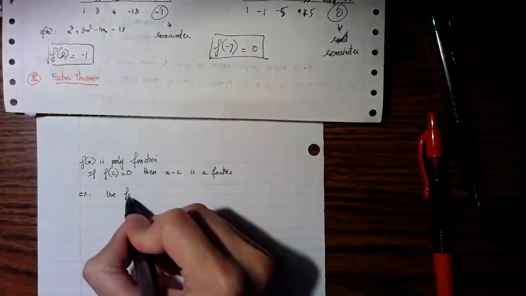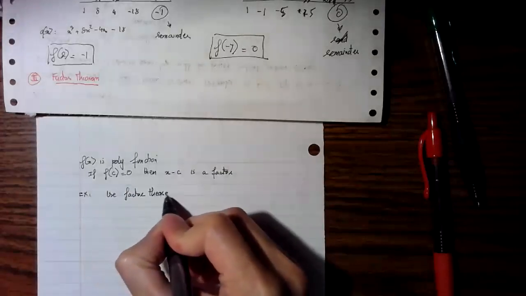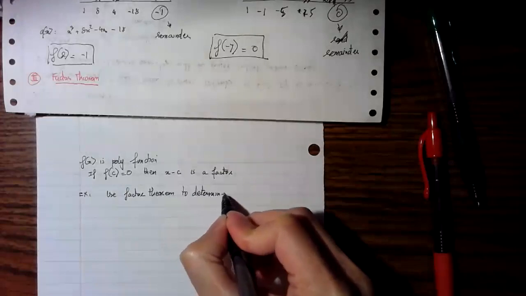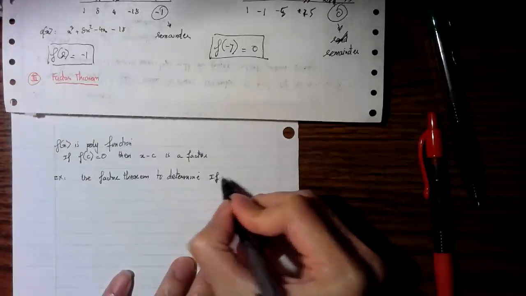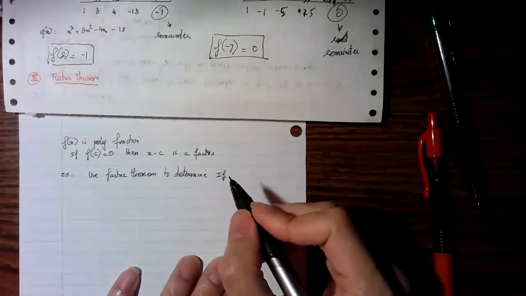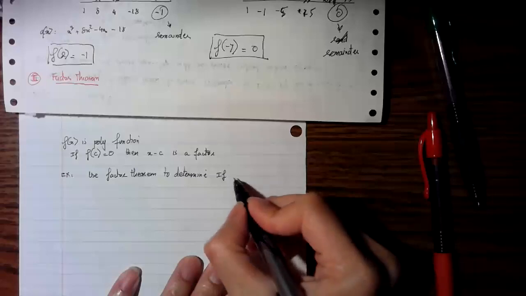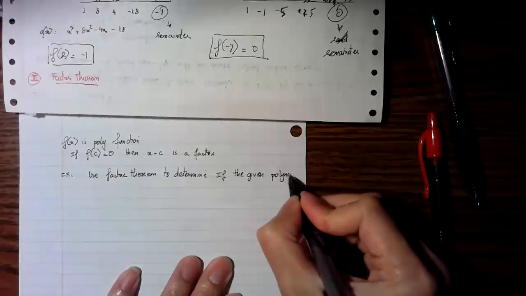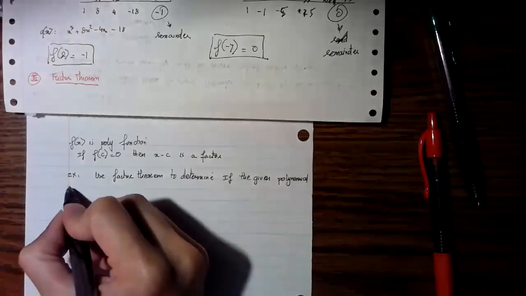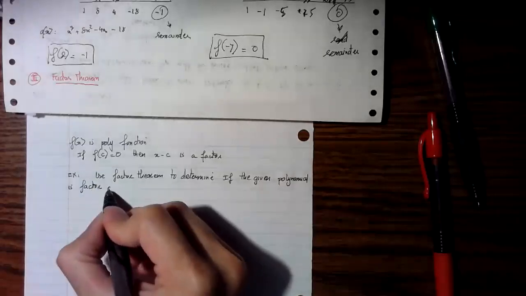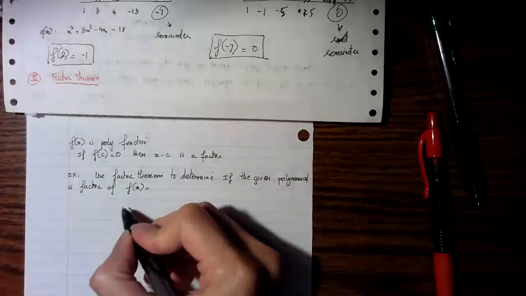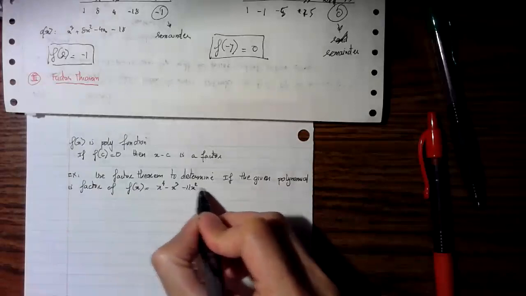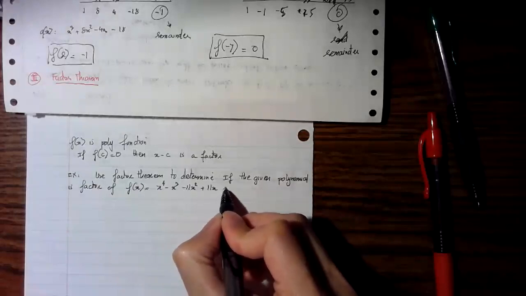use the factor theorem to determine if the given polynomial is a factor of f(x) equals x to the 4th minus x to the 3rd minus 11x squared plus 11x plus 12.